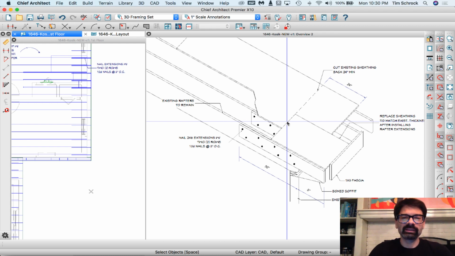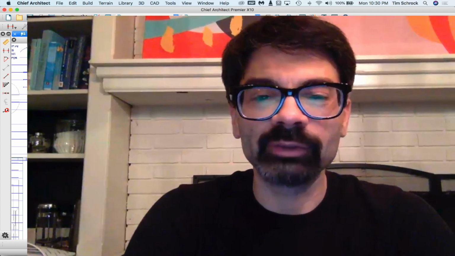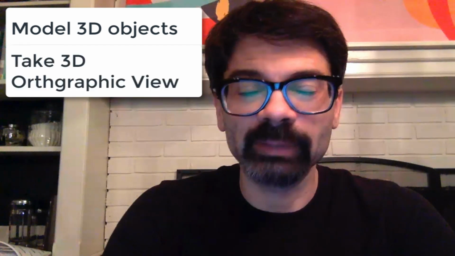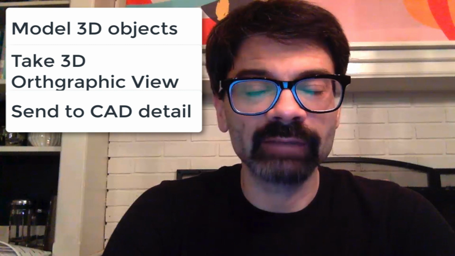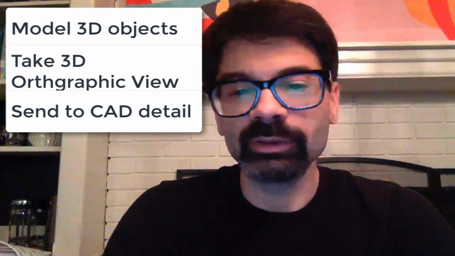I hope these details of the three-dimensional orthographic lines have been helpful for you. I draw the three-dimensional objects, take an orthographic perspective, and send to CAD view. From there you can note, you can change, you can delete anything you want. For me it's helpful and makes it look very, very communicative and understandable.